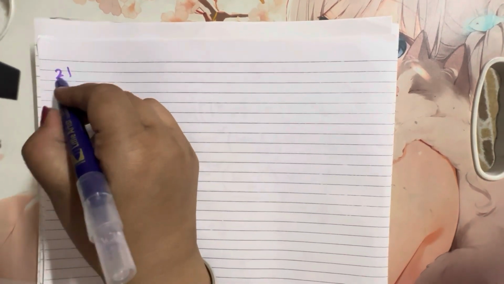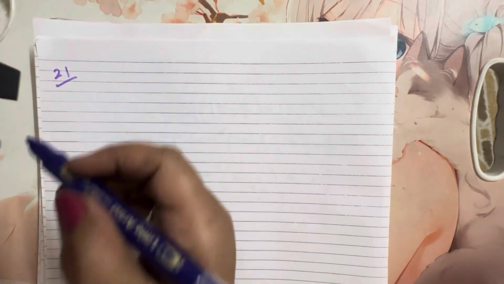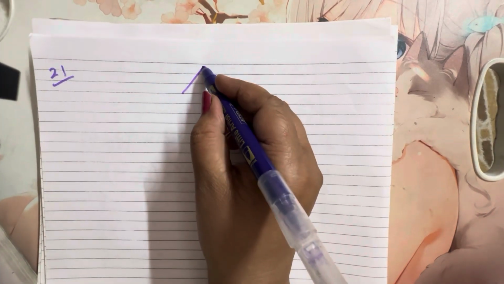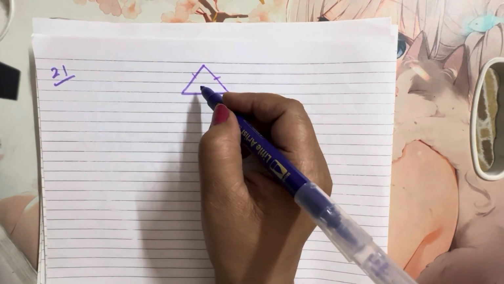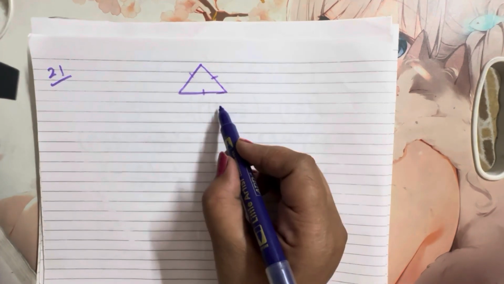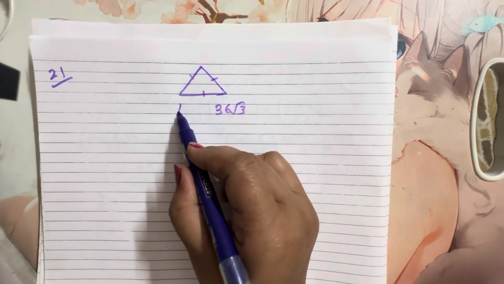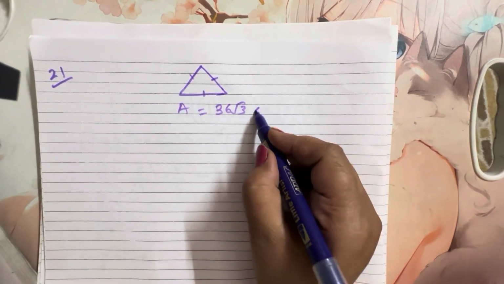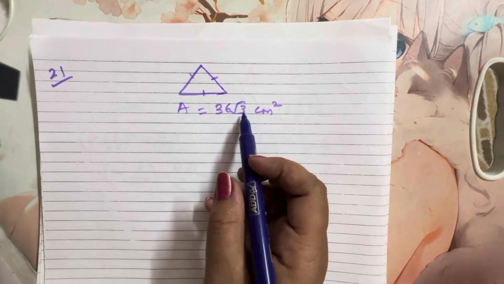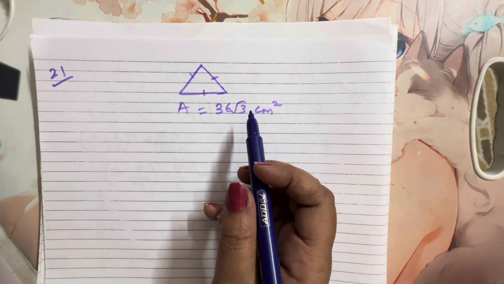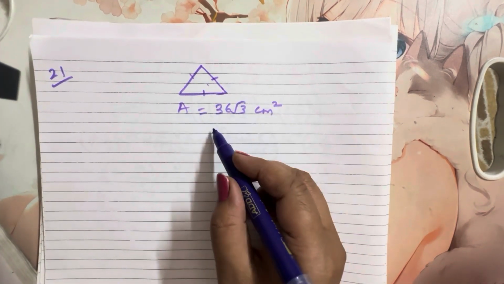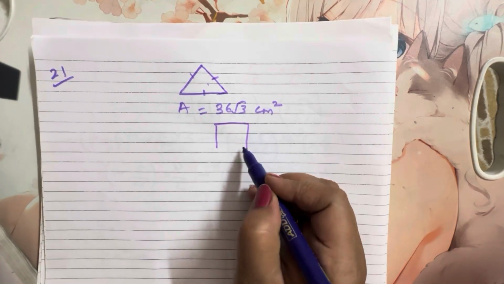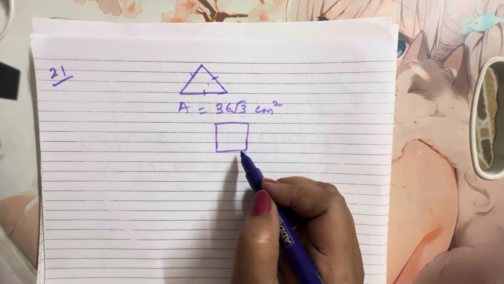Now question number 21. 21 says that a wire when bent into the form of an equilateral triangle, that means all the sides are equal, encloses an area of 36 under root 3. The area of the equilateral triangle is 36 under root 3 centimeter squared. Find the area enclosed by the same wire if it is bent in the form of a square. So whatever the length of this wire is, if we make a square out of it, what will happen?